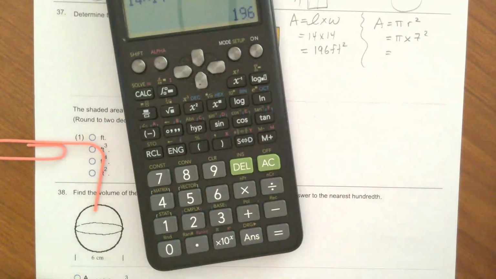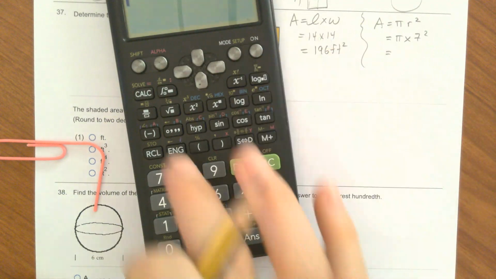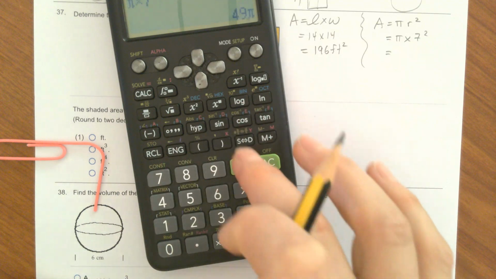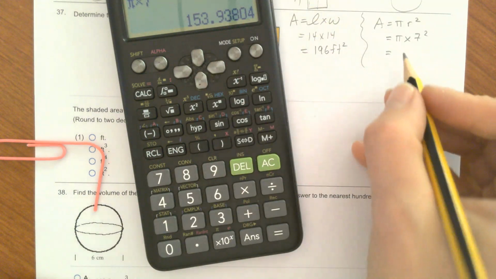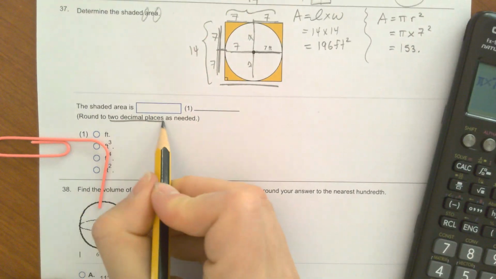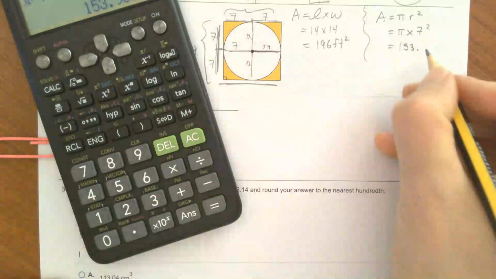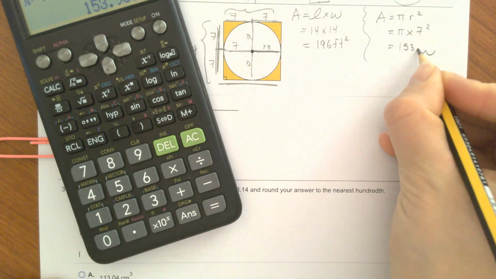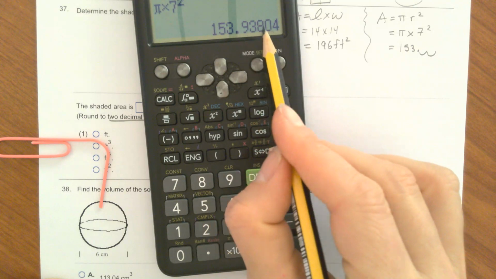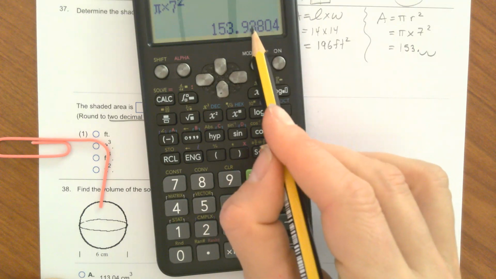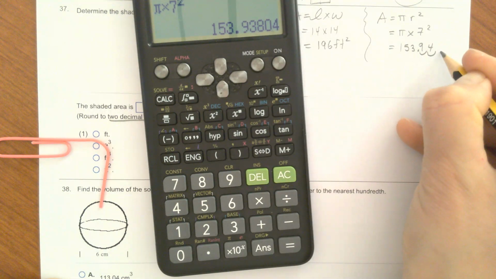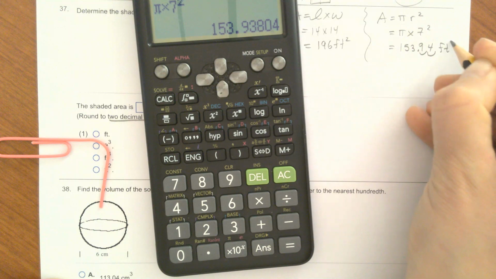So pi times 7 squared. We don't want that, so let's put this. 153, and it says round to 2 decimal places. That means 2 numbers after. So is that 93 or 94? Well, that 8, he's big, so he's going to have wasta and say, you have to be 94. So 153.94. And because it's area, it's going to be feet squared.